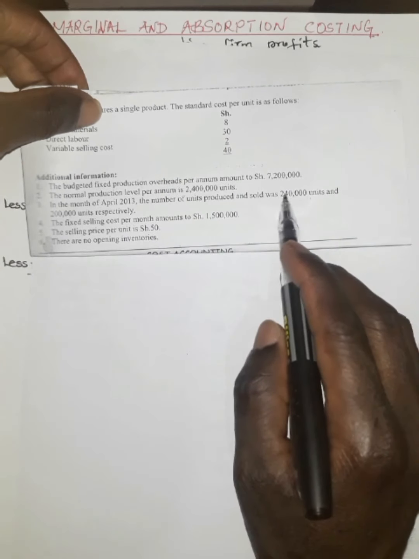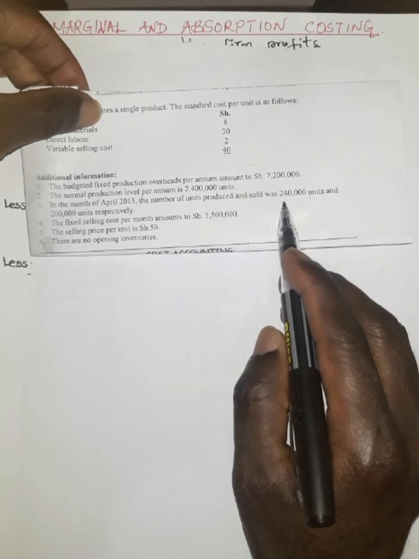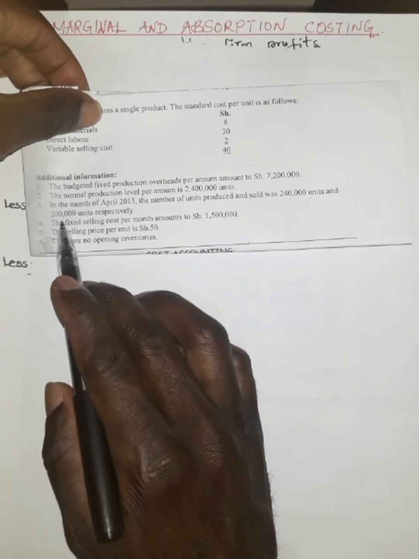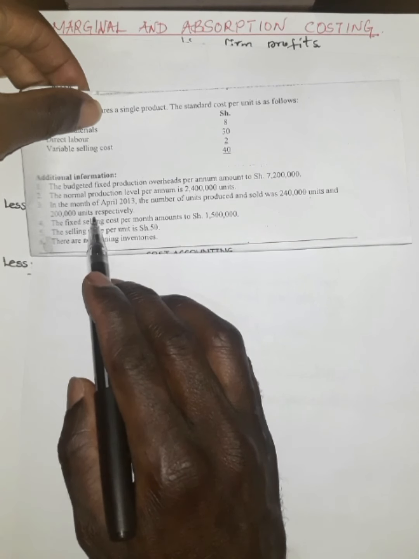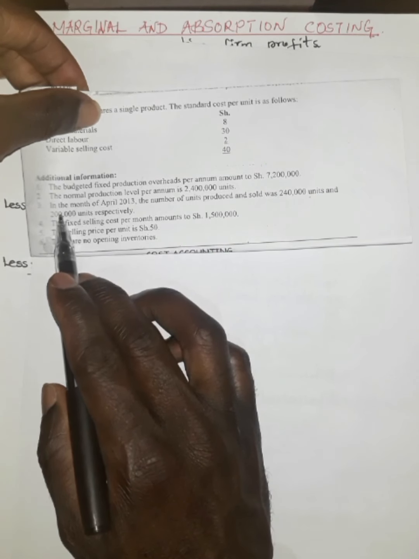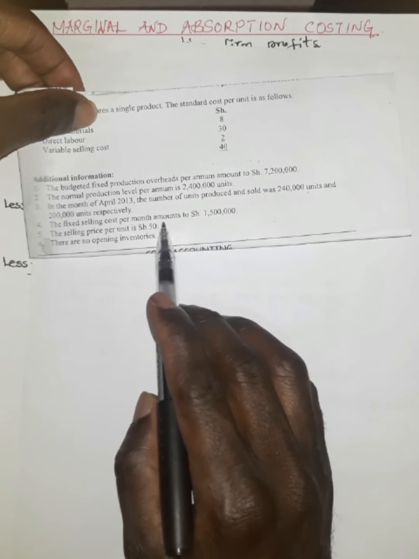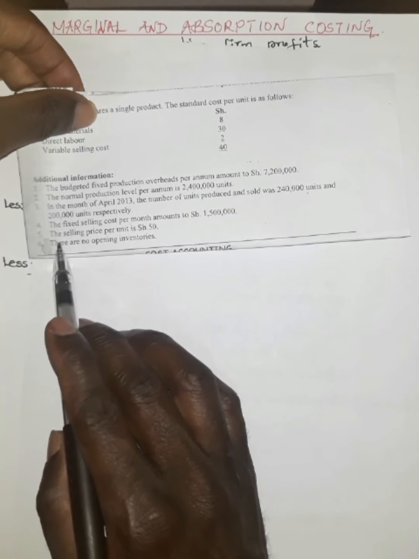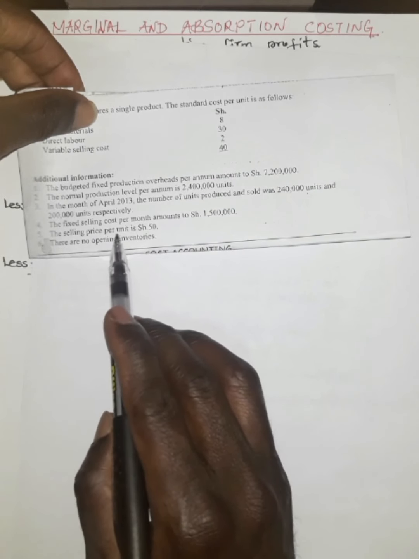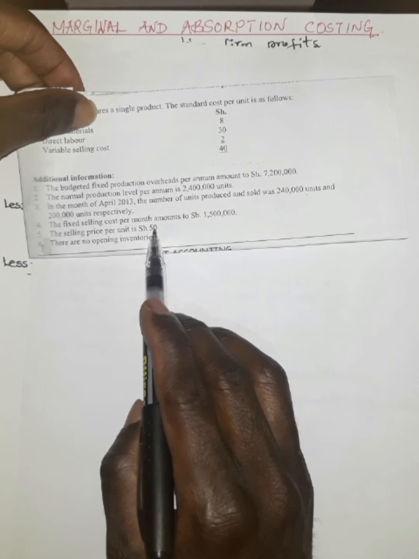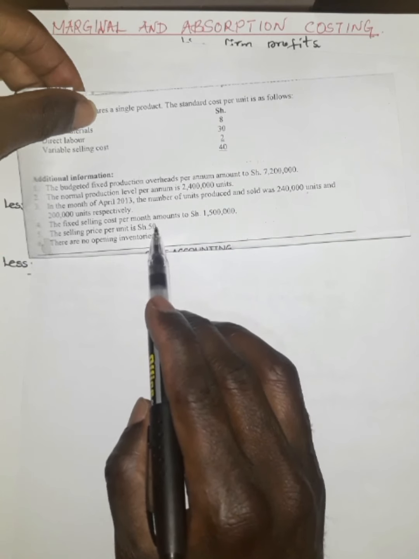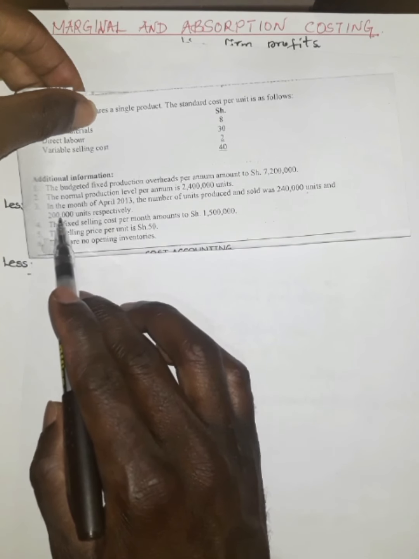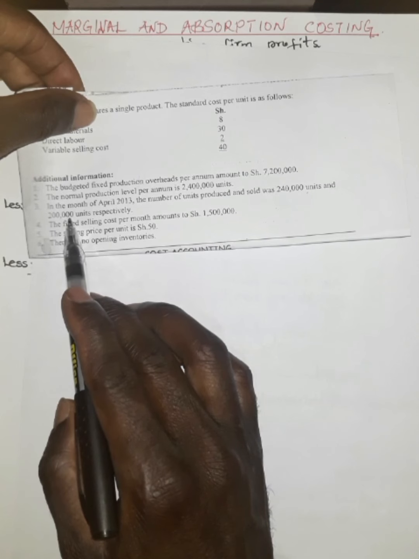So 240,000 was produced and 200,000 was sold. Then the fixed selling cost per month was 1.5 million. The selling price per unit is 50 shillings, so to get the sales, we shall multiply this 50 by the 200,000 units that were sold.